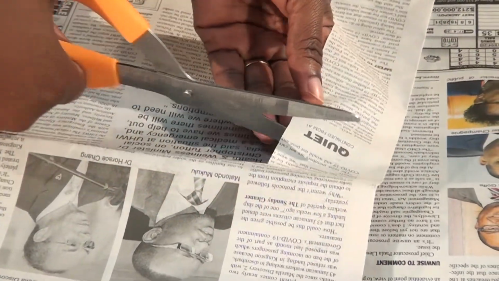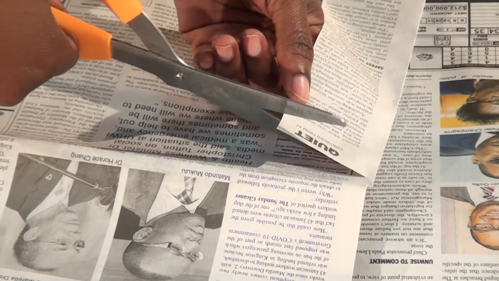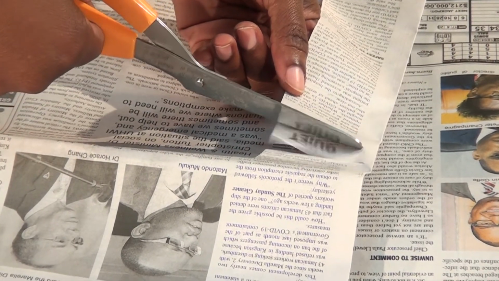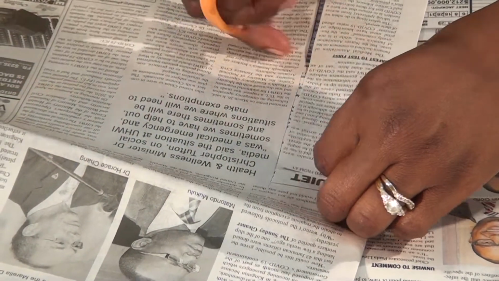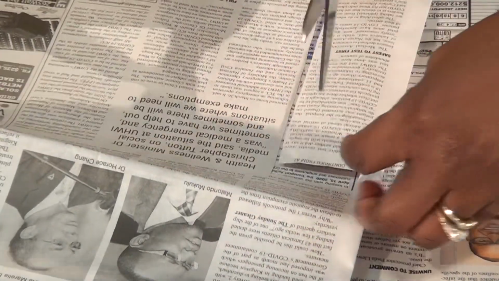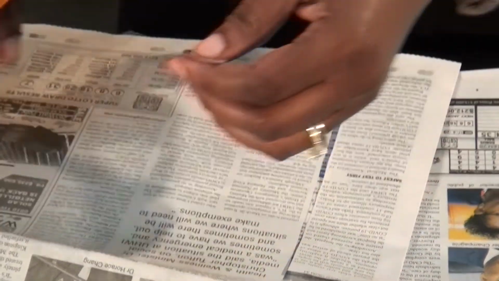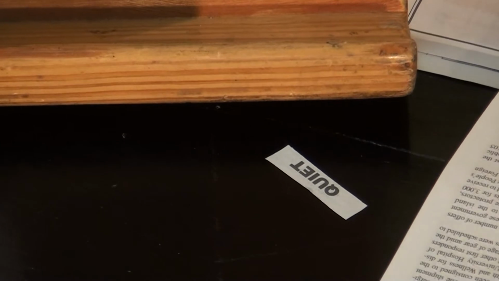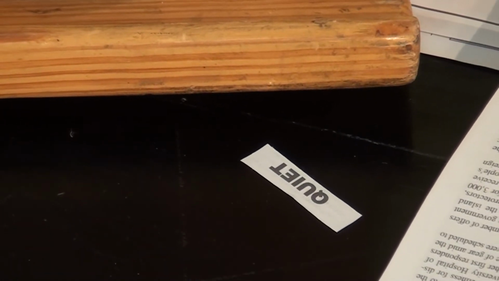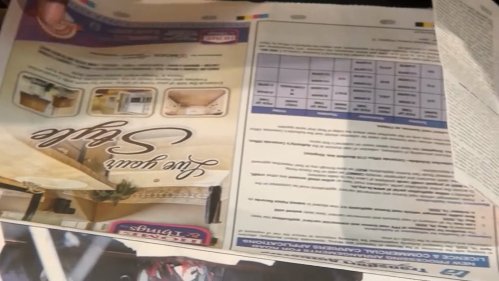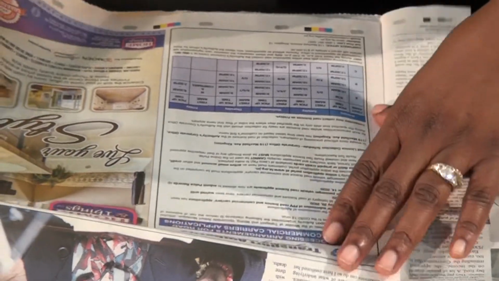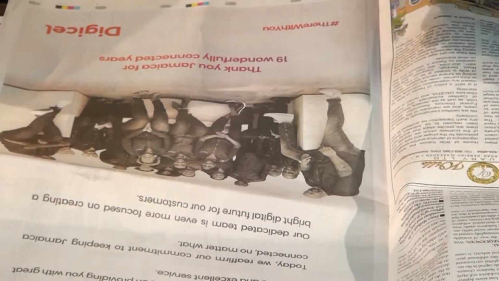Remember, if you have a problem using scissors or any other sharp instrument, ask an adult or an older sibling or relative or friend at home for help. Okay, that's one word down. All right, not sure if I can find any more in the newspaper. So what I might have to do is write the other one, okay?